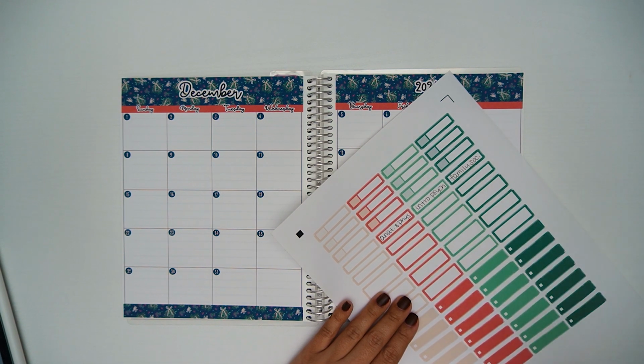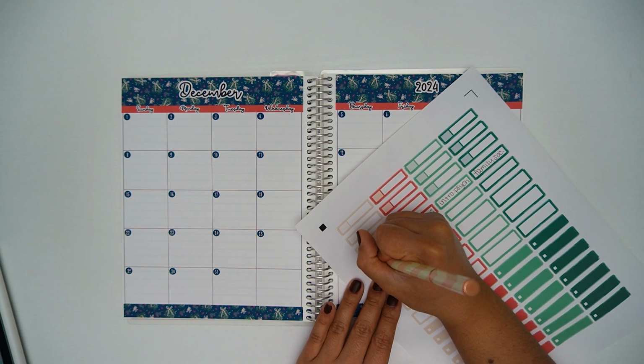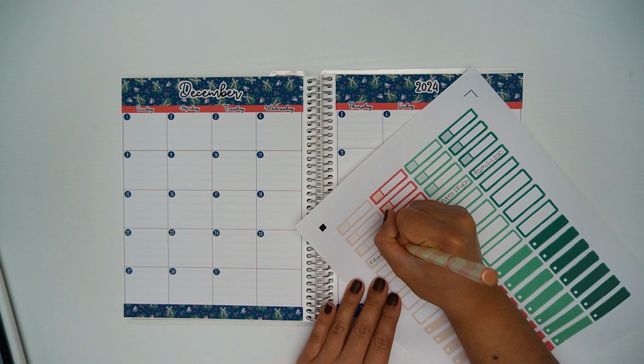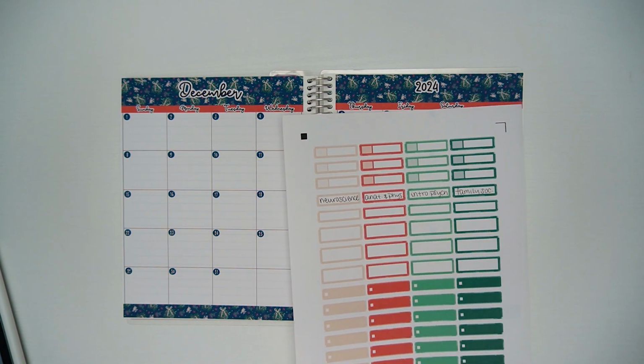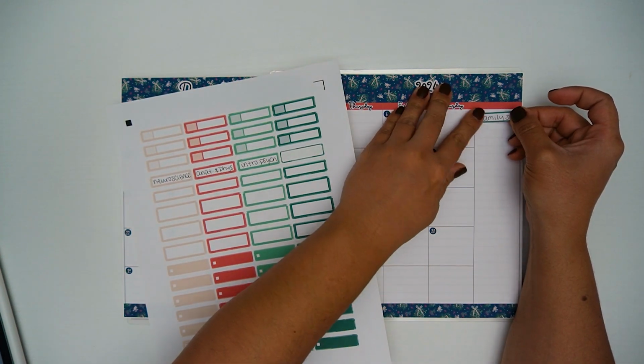So basically, I'm going to be translating what's on that running list into this monthly view here with stickers. And I start with assigning each of my courses a color label. So I am color coding in this monthly view.